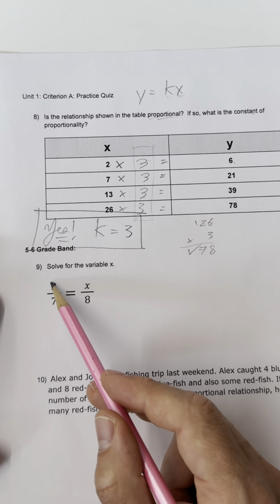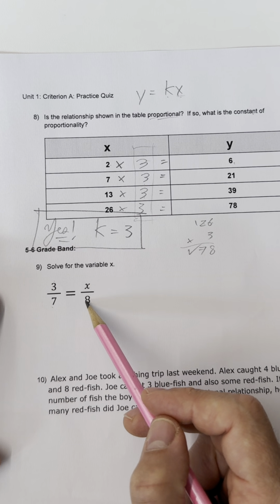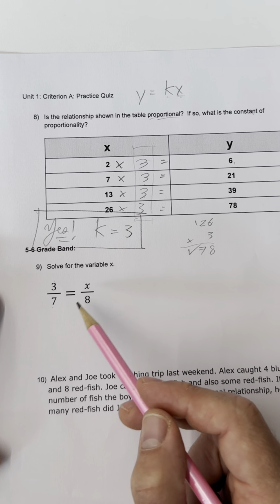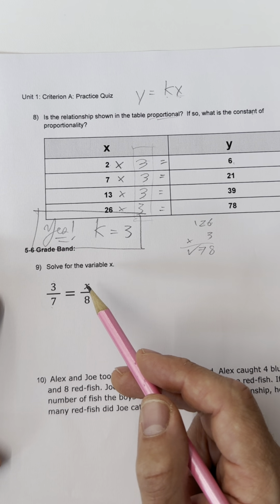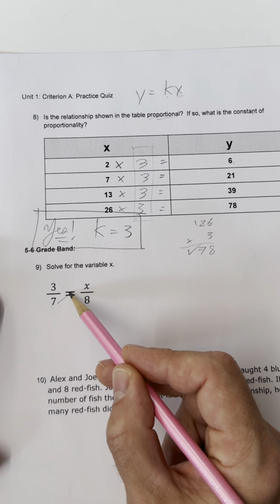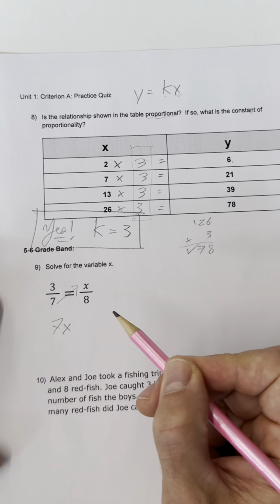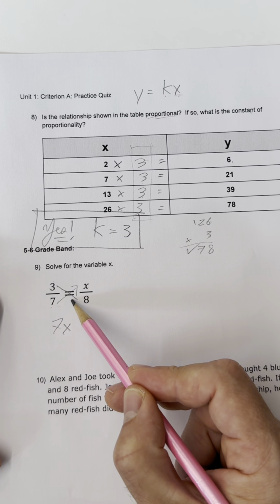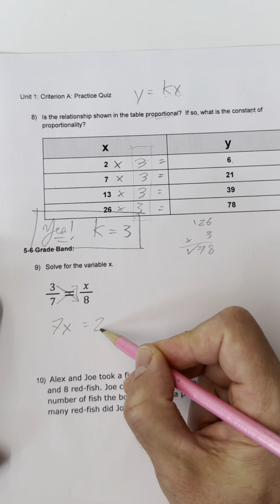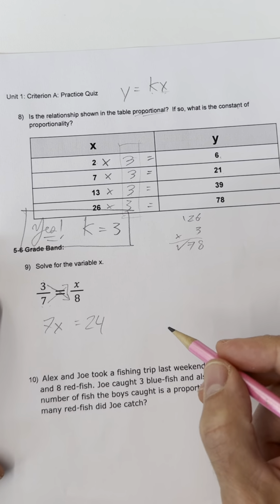Okay, so we have a ratio in fractional form equal to another ratio in fractional form. And this is just a great opportunity for us to cross multiply. So I take my 7 and I multiply it by x. That gives me 7x. And I take my 3 and I multiply it by 8. And that gives me 24.